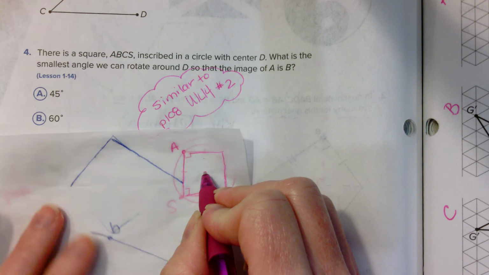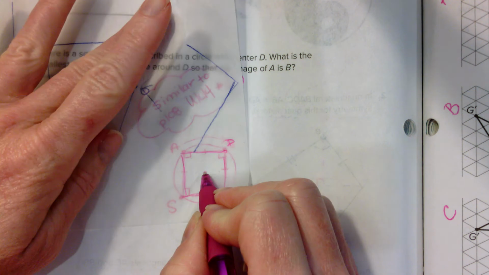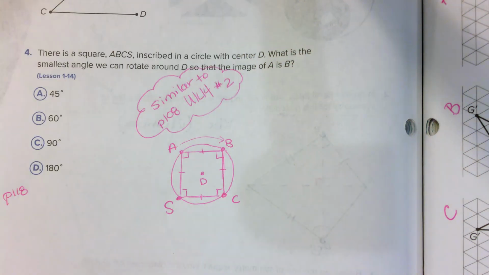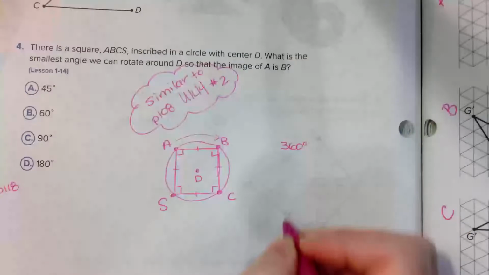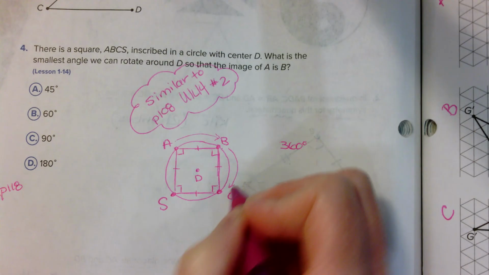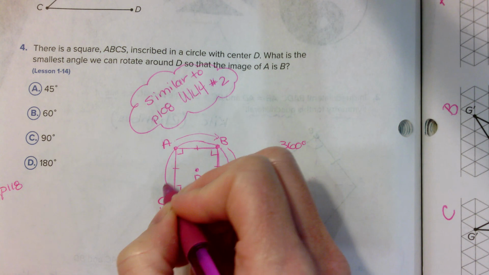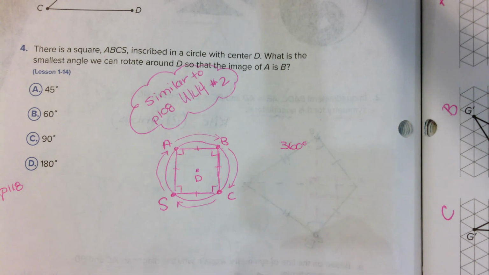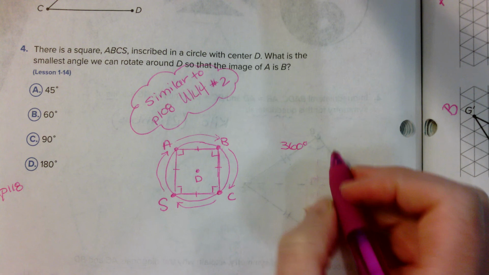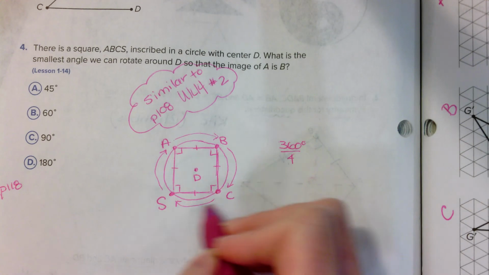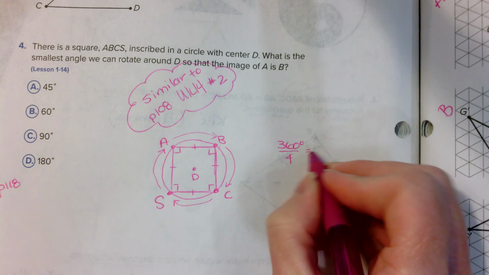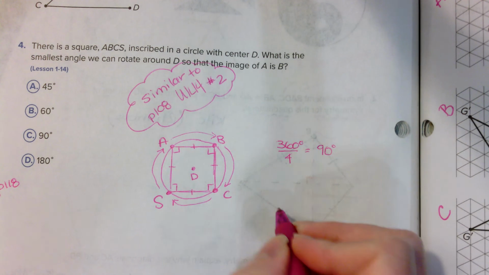How much of a rotation is it to take A to B? So I look at my circle, knowing a circle is 360 degrees all the way around. And basically, because this is a square, I'm dividing my circle into 4 parts. So this would mean that each of these parts going around my circle would be equal to 90 degrees.